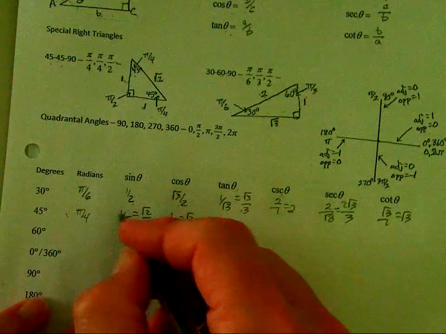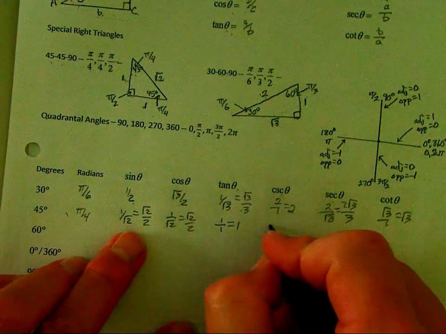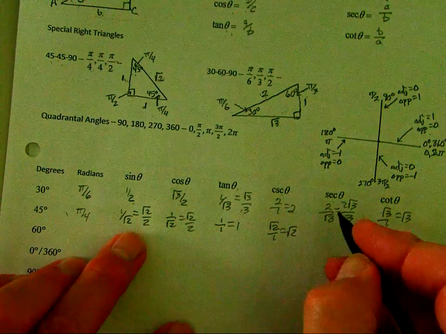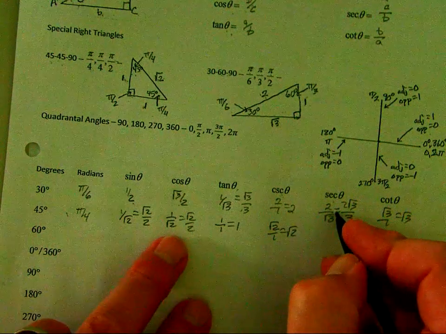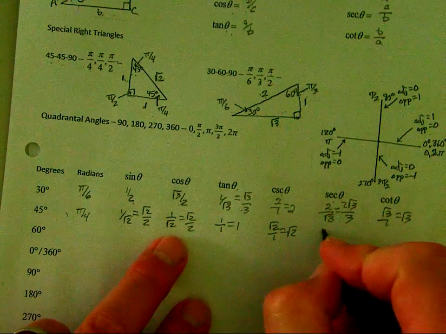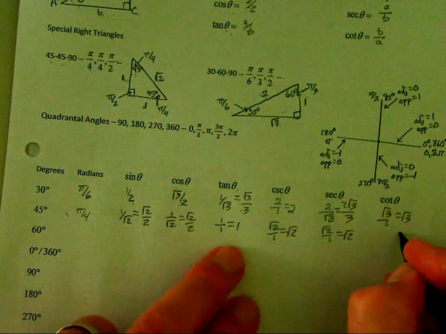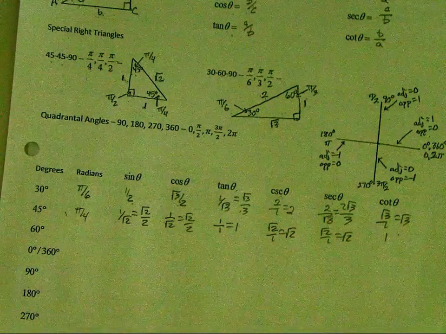Then the reciprocal functions, cosecant is the reciprocal of sine, so that's radical 2 over 1. Secant is the reciprocal of cosine, that's radical 2 over 1. Cotangent is the reciprocal of tangent, so it's just 1.